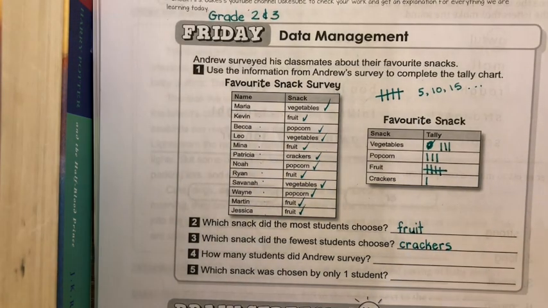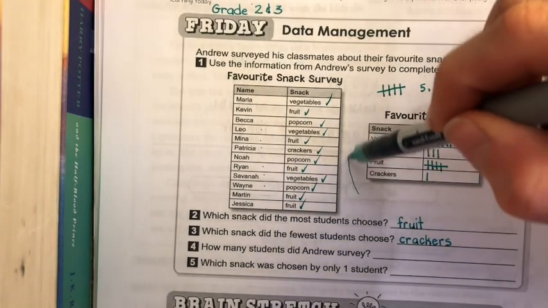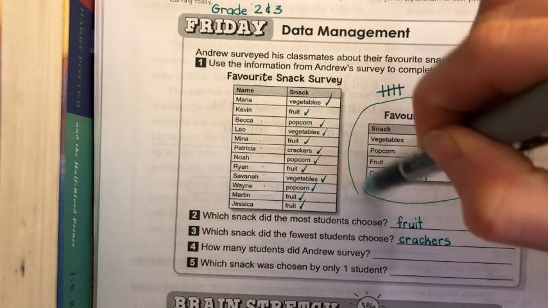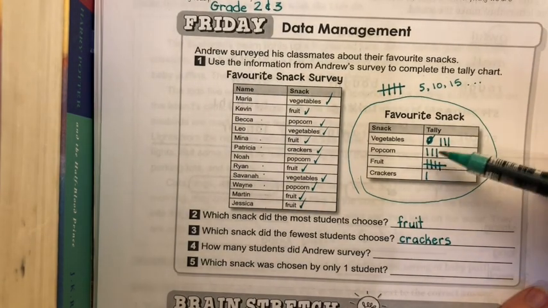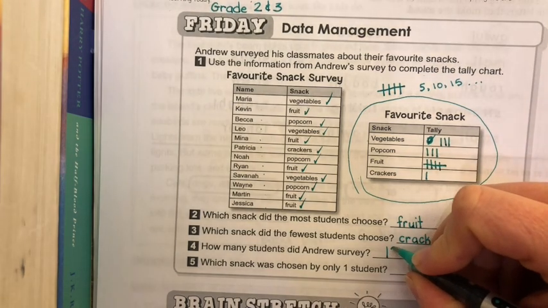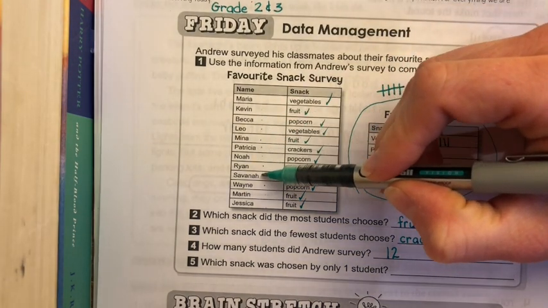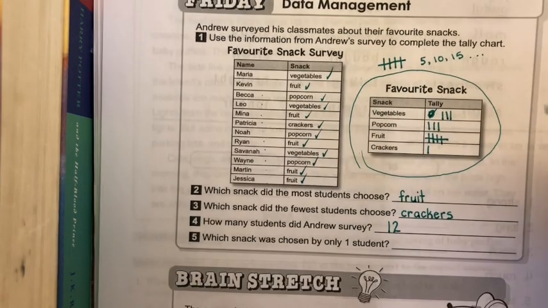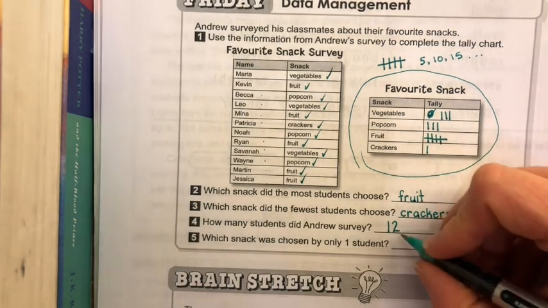C-K-E-R-S. How many students did Andrew survey? So when you're looking at that, you have to tally up how many all together. Now I know I counted that earlier, but I'm going to show you how to use your tally chart to find that information. So first you count your fives, 5, and then I'm going to go 3 more, 6, 7, 8, 9, 10, 11, and 12. He surveyed 12 people. You could also just go 1, 2, 3, 4, 5, 6, 7, 8, 9, 10, 11, 12. Which snack was chosen by only one student? So you look at your tallies. Oh, crackers again.